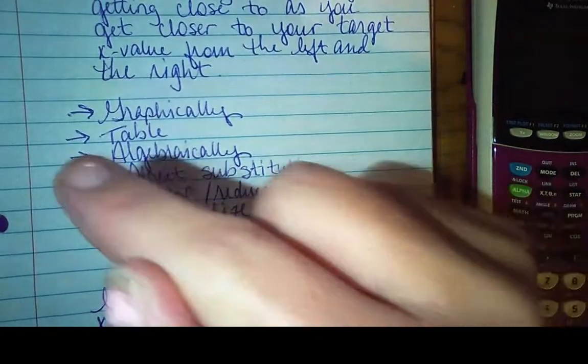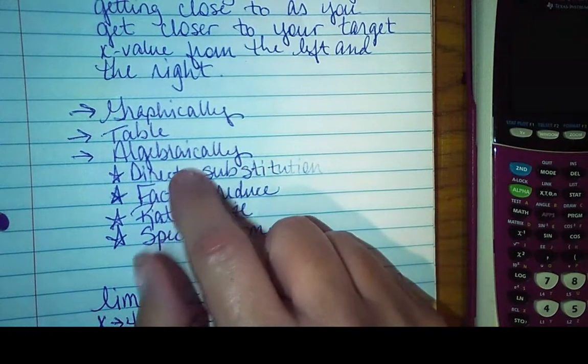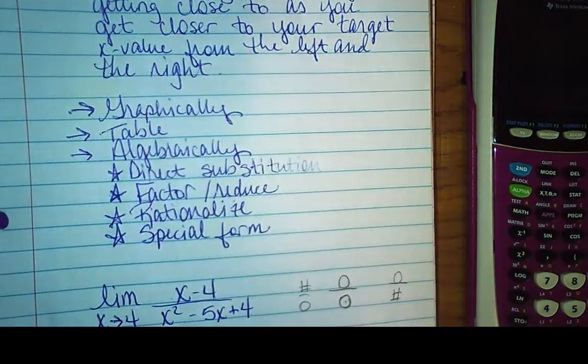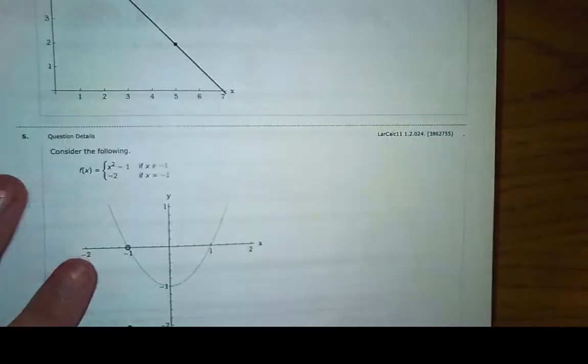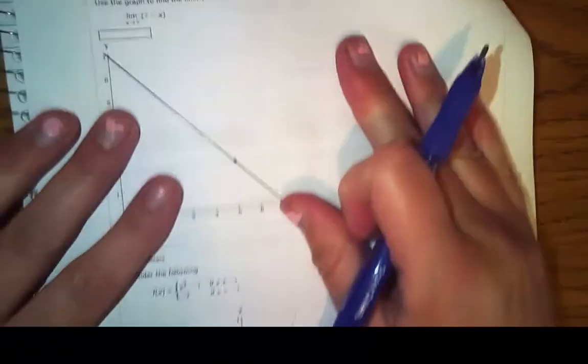So we've talked about doing limits with a table, and I gave you a quick example about reducing and doing it algebraically, but this video is going to be about doing it graphically. So basically you're going to have graphs to mess with.